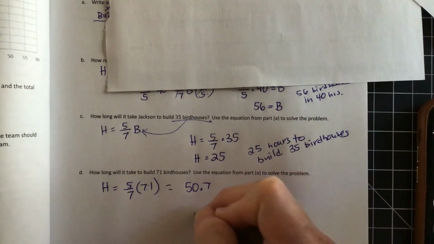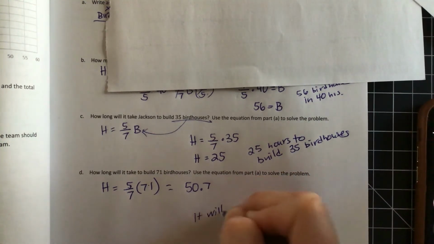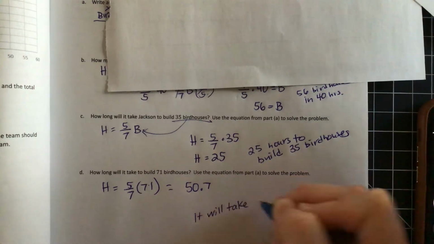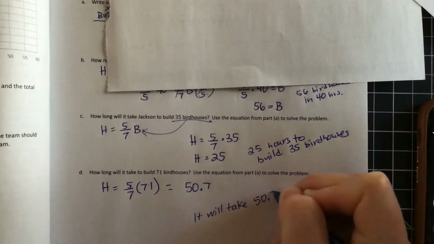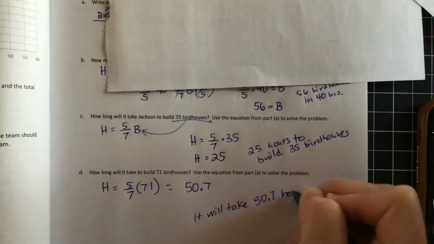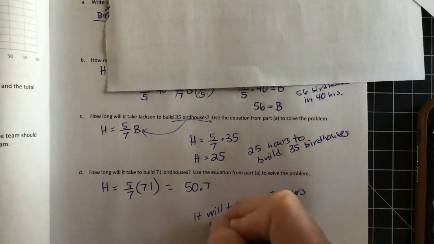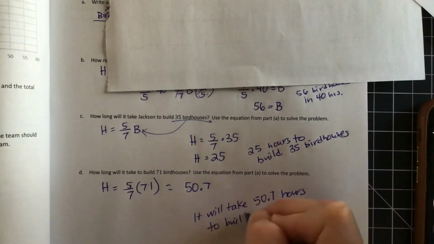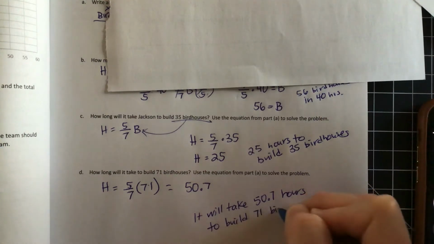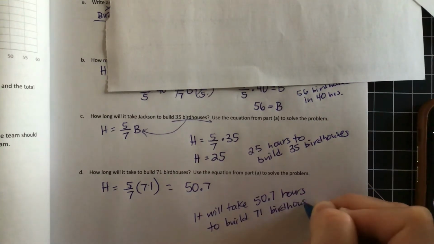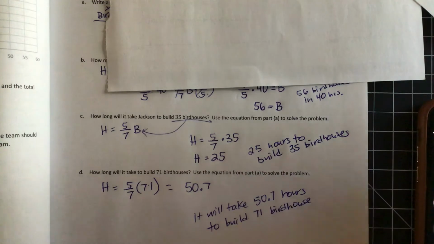Well, you could say it will take 50.7 hours to build 71 birdhouses. And we could convert that 0.7 to minutes by finding 0.7 of an hour, right?